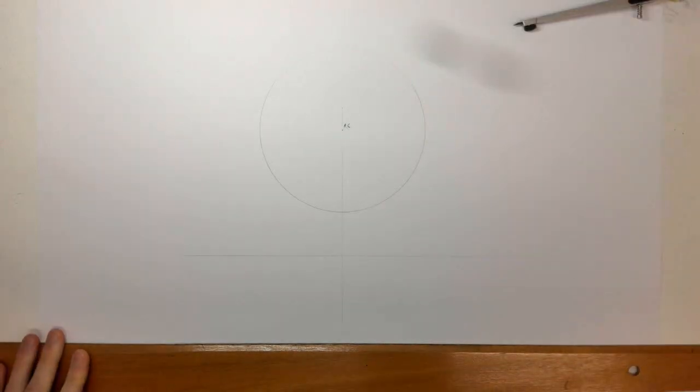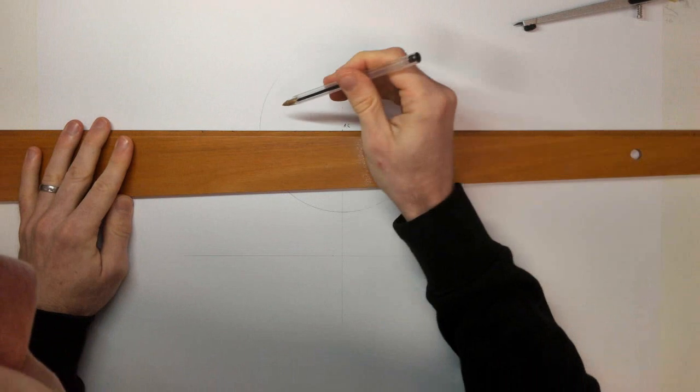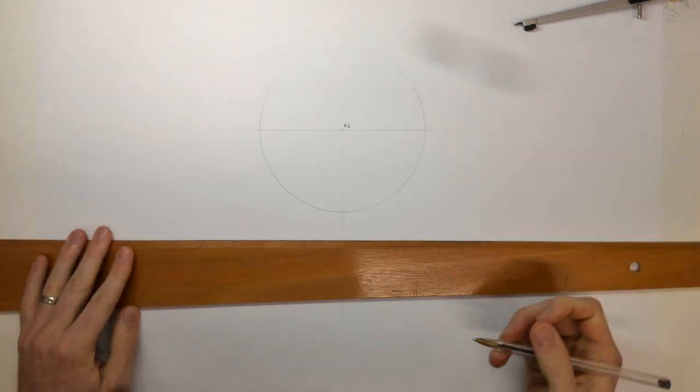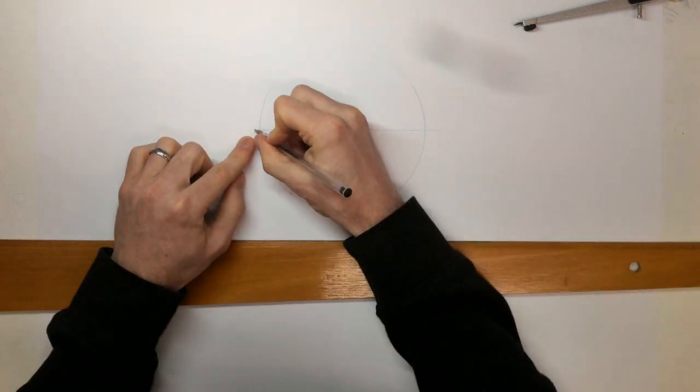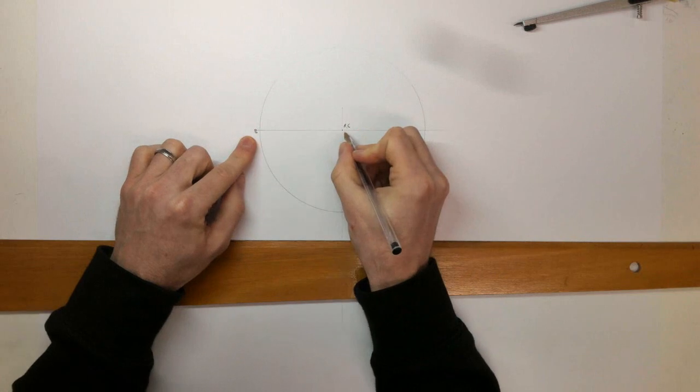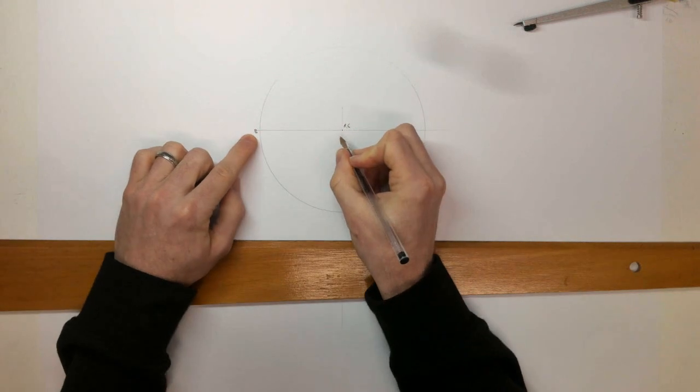Okay, so that's the profile that it follows. Just drawing that across, that is B. So that's the edge view of that profile ACB.